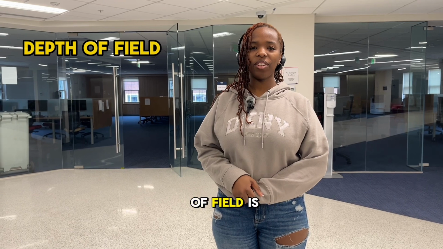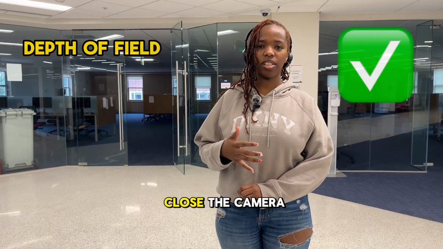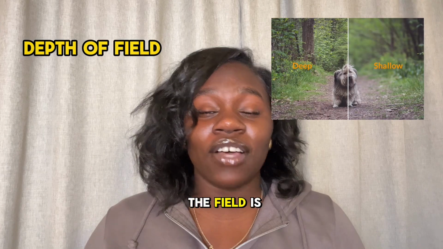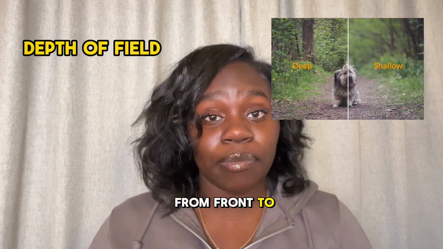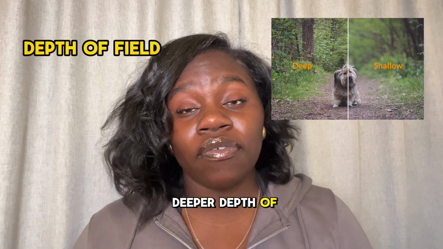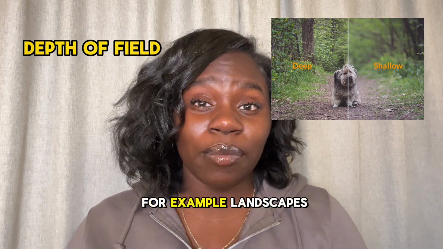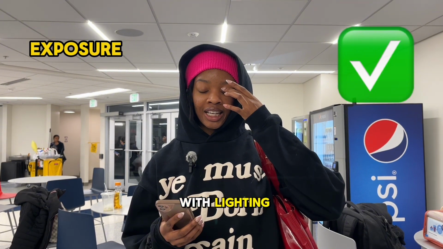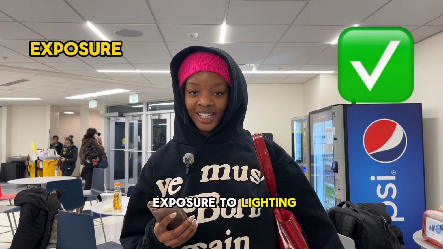I think depth of field is how far or close the camera is away and how it perceives the way it's angled. So depth of field is how much the image is in focus from front to back. For a shallow depth of field, only part of the image is sharp. For a deeper depth of field, everything in the image is sharp. For example, landscapes.